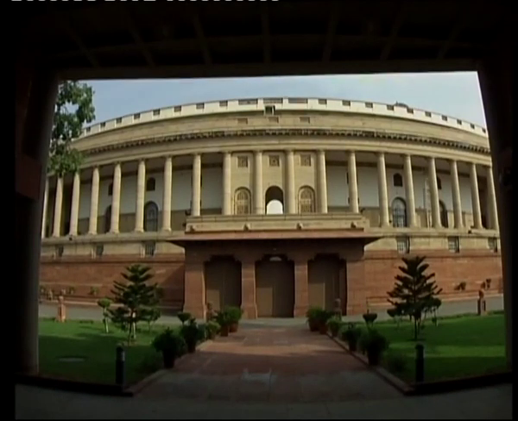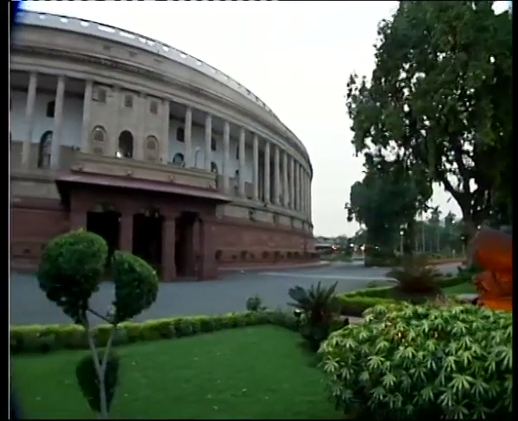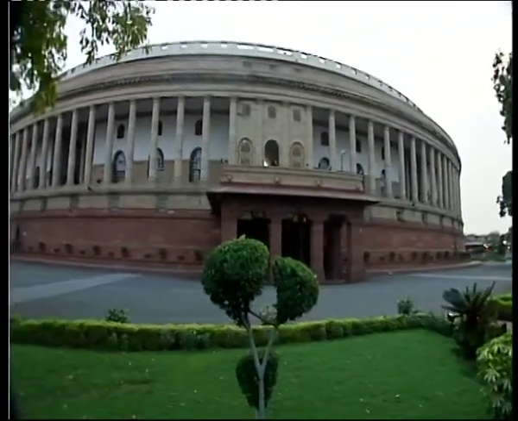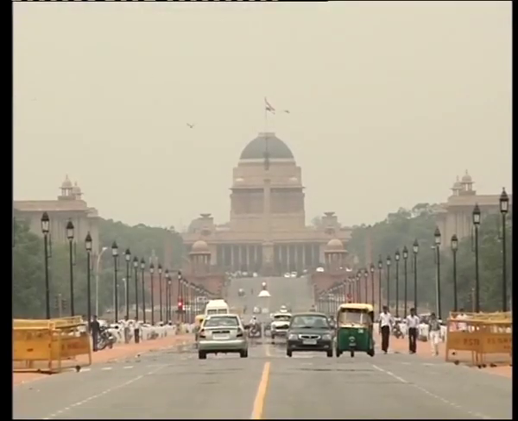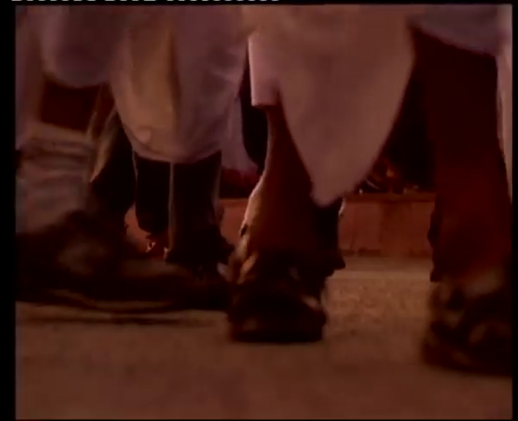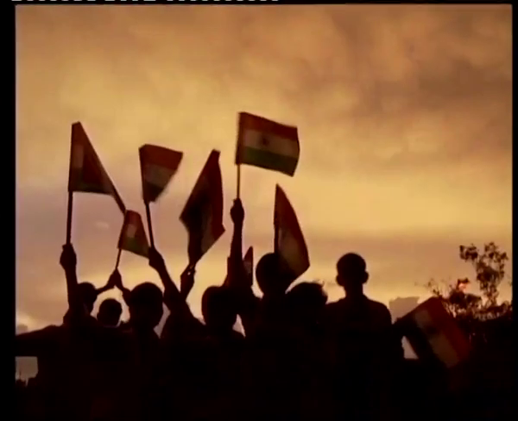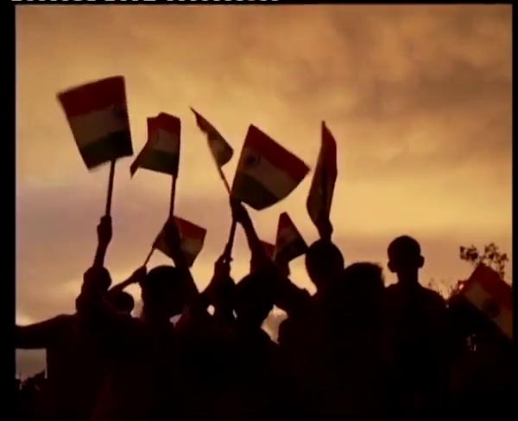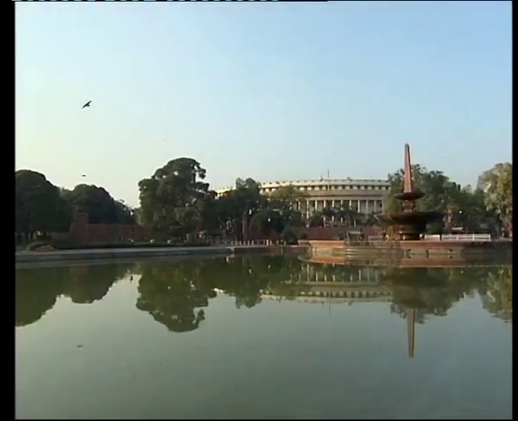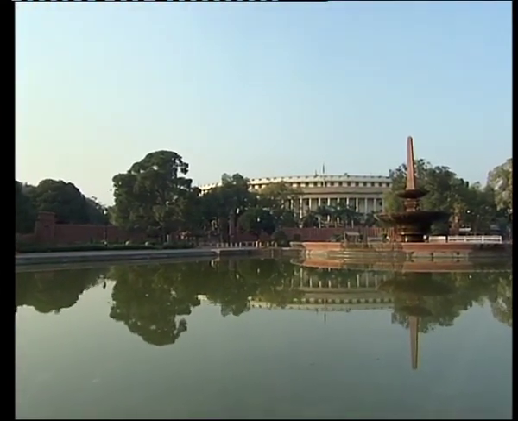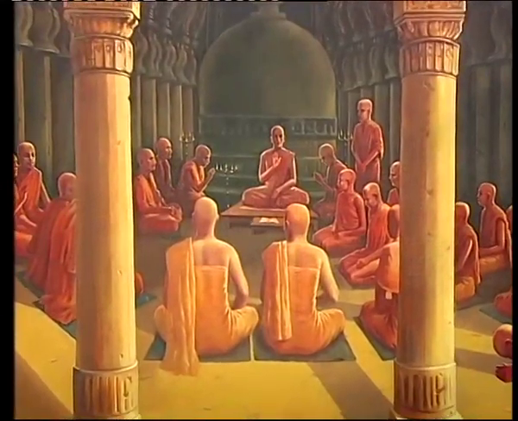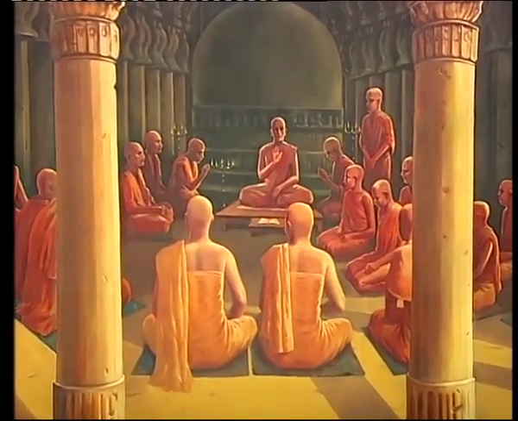Parliament of India, the supreme representative institution of the country. It embodies the sovereignty, the hopes, aspirations and expectations of the people. Democracy has all along been an integral part of India's cultural heritage for the last 5,000 years.